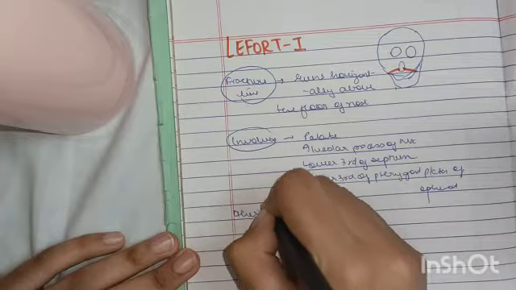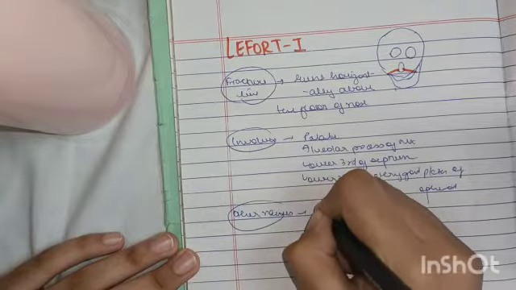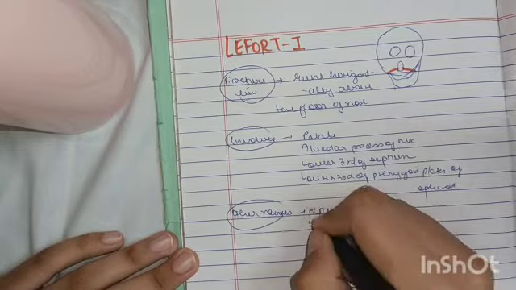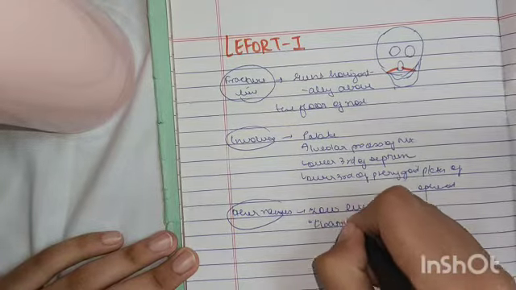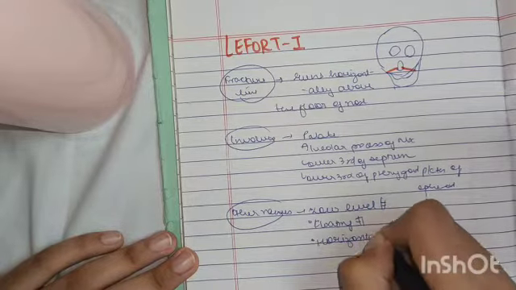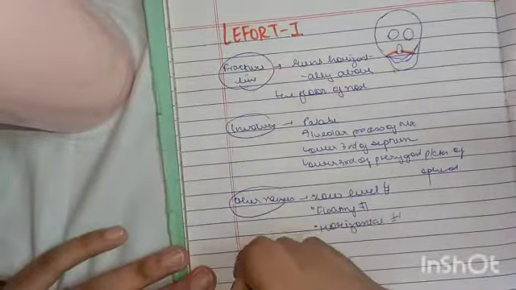In other names, we have low level fracture, floating fracture, horizontal fracture. Now the clinical features.